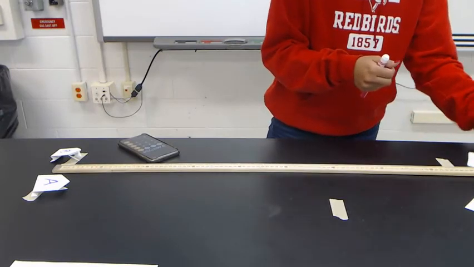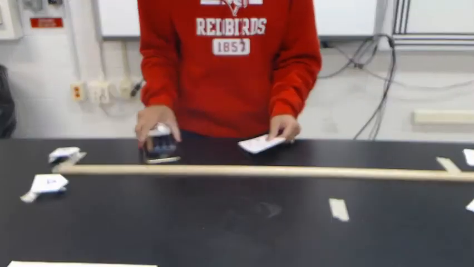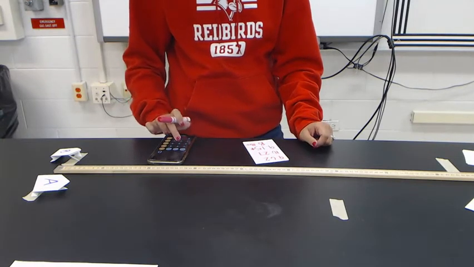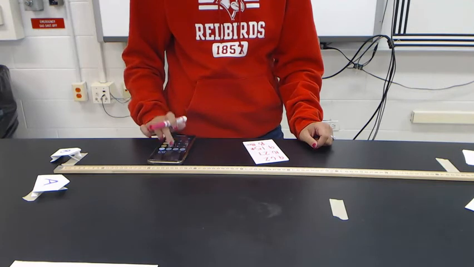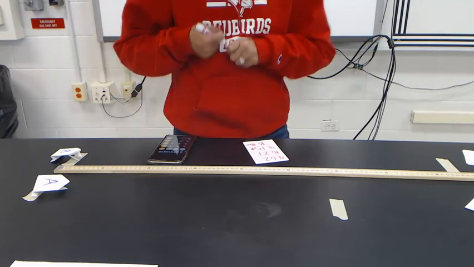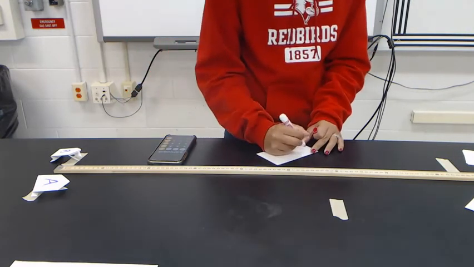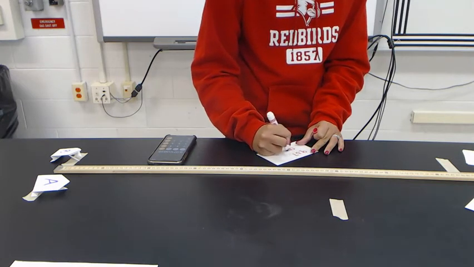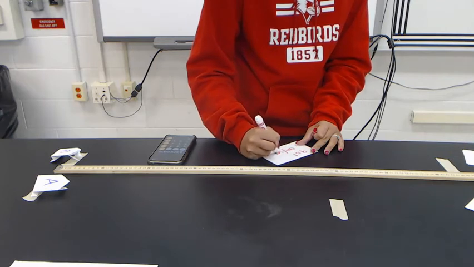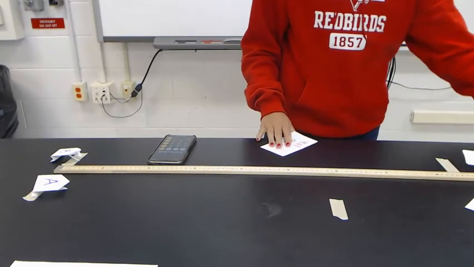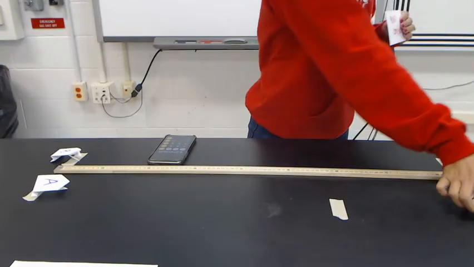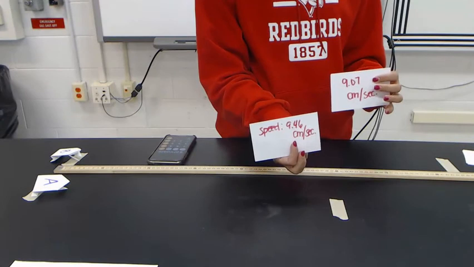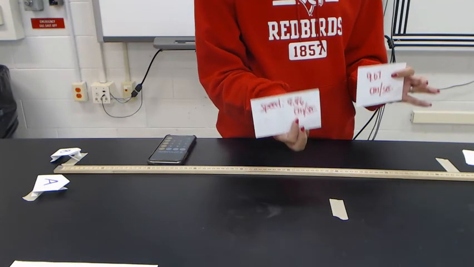Then frog B traveled 83 centimeters and went 9.15 seconds. So the speed of this one was 9.07 centimeters per second. So which one went faster? The one that went 9.07 or 9.46? You have to decide. Were you right? Were you wrong?